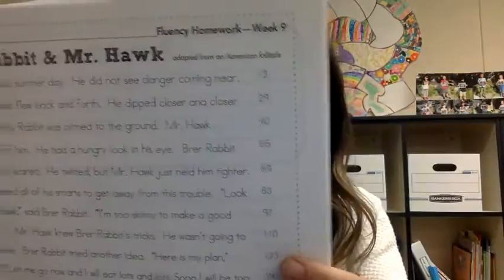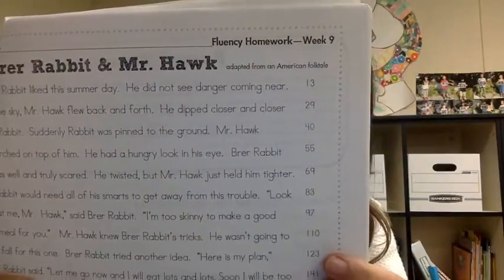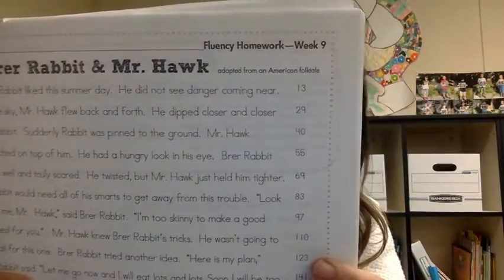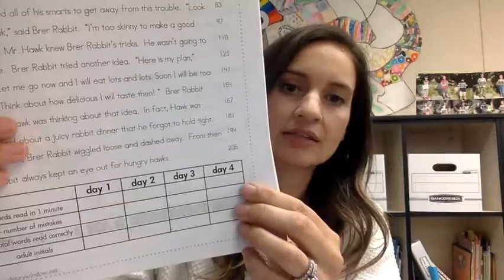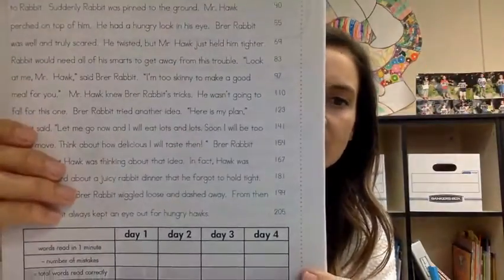But let's go over your morning work so that you're ready to go for the day before our Zoom meeting. We are on day 2 of Breer and Rabbit and Mr. Hawk. You are recording down here for day 2. Make sure that you write down the number of words that you read minus the number of mistakes and then how many words total. I'm sure it'll be faster than the day before.